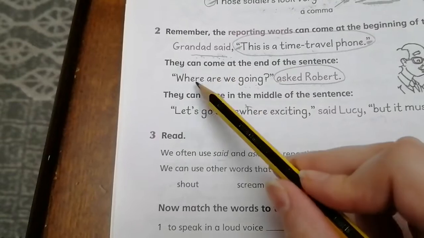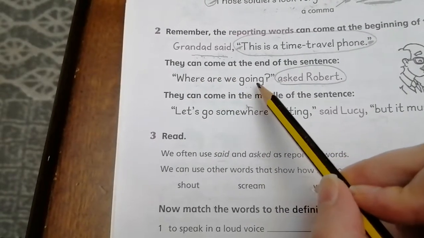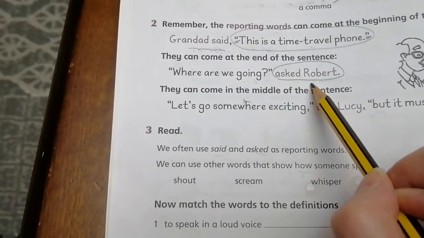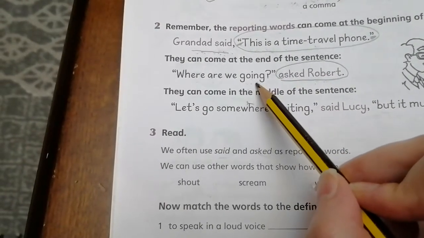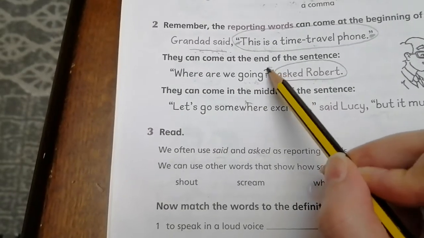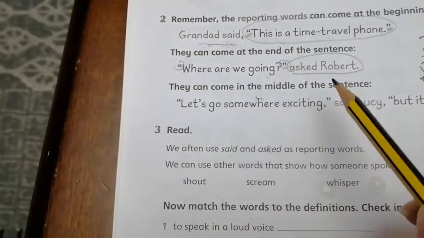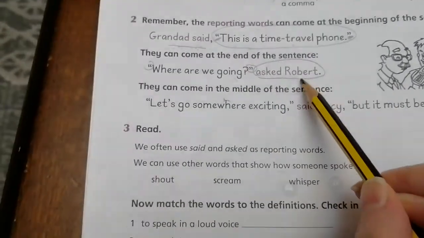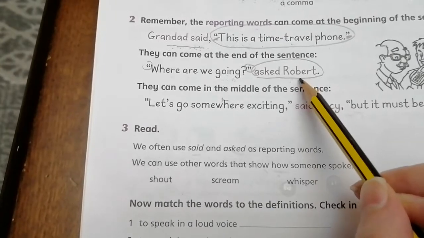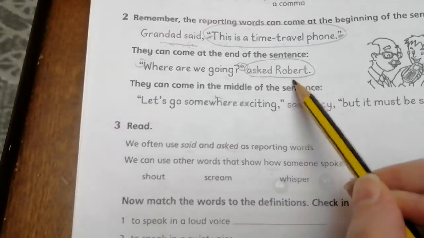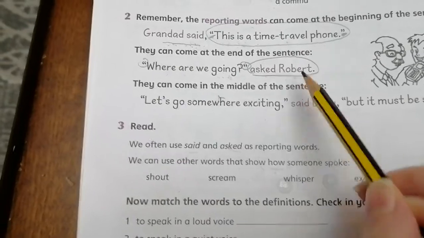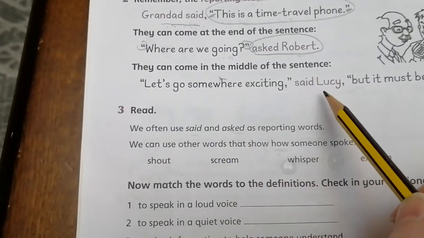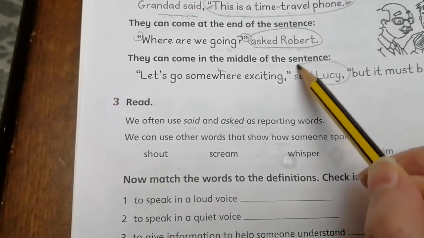This question is quoted exactly from its speaker and is within speech marks. Asked Robert is called the speaker of the question, or reporting words.